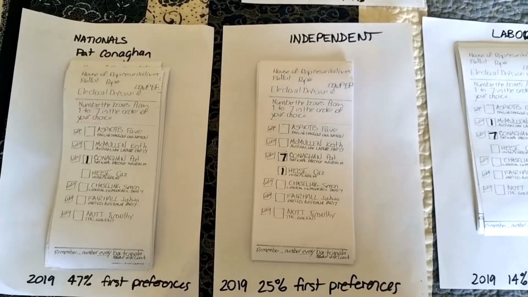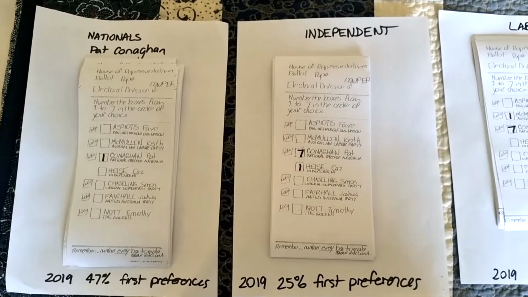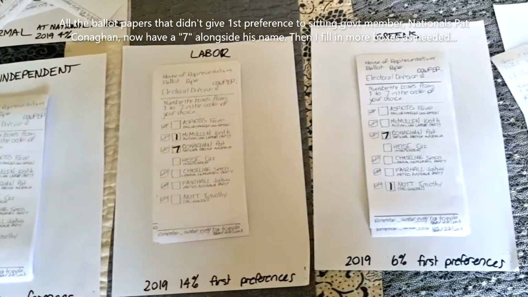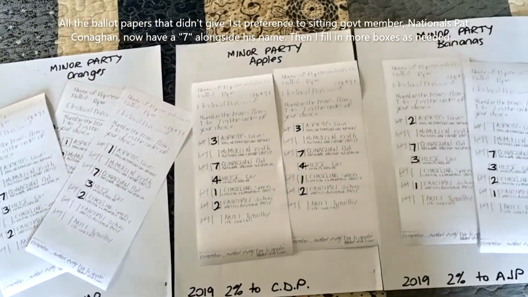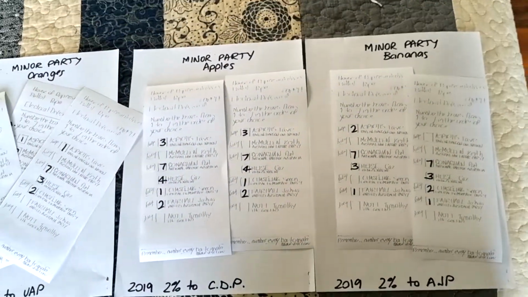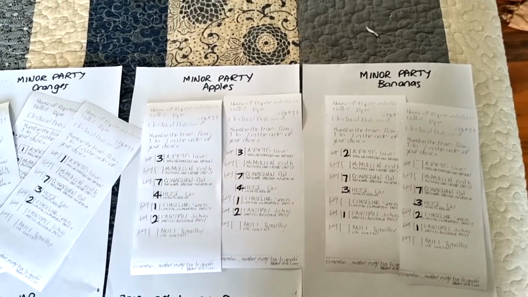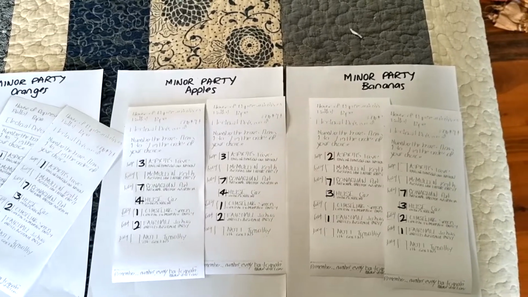Now, because nobody has an absolute majority, Pat has 47% of the votes. Nobody's got more than 50%. So what preferential voting means is we go to the party that has the least votes, and we've got 2 minor parties down here who have each got 2% of the vote. So they're going to be excluded and their preferences redistributed. So I'm going to do that now.